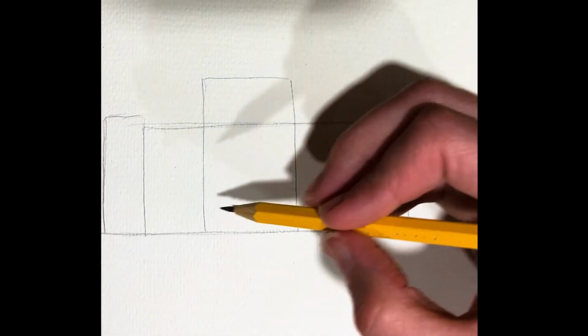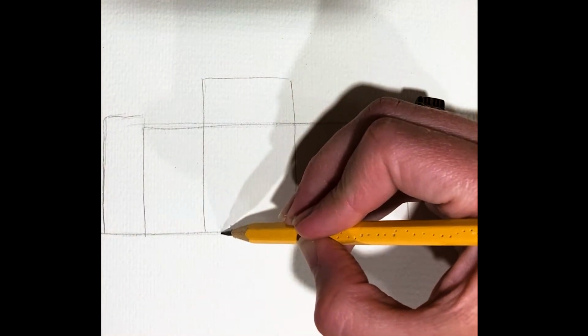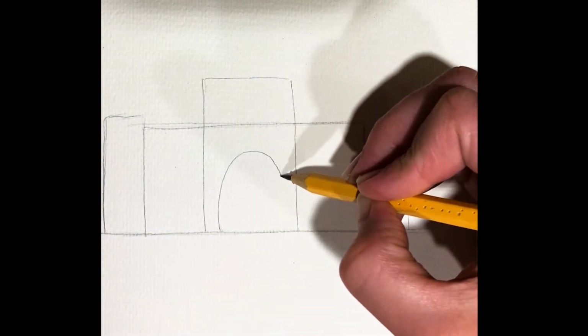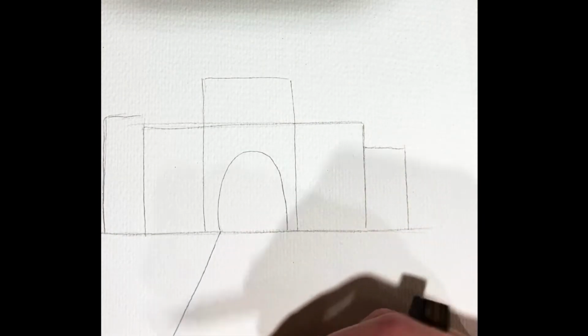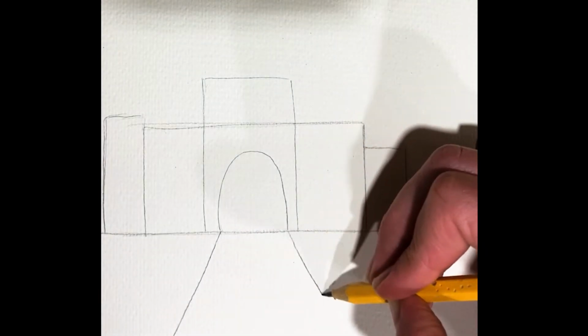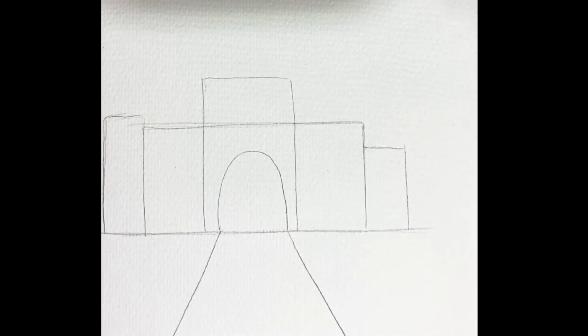All right, putting my giant door in there. So one big arch and some lines coming out towards me for the entryway. And there I have my simple structure. So I'm going to add in some more details now.